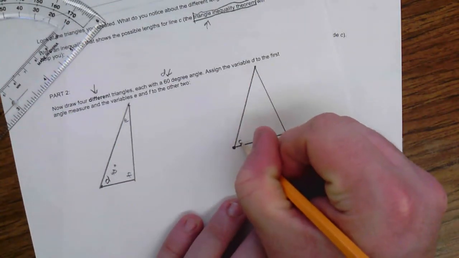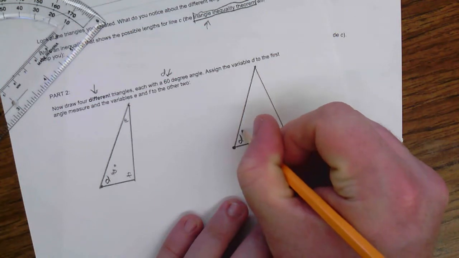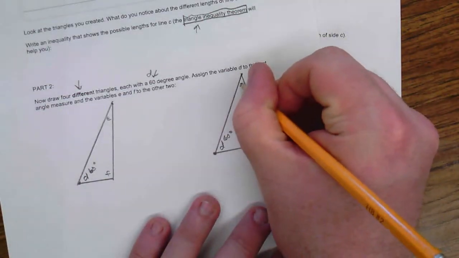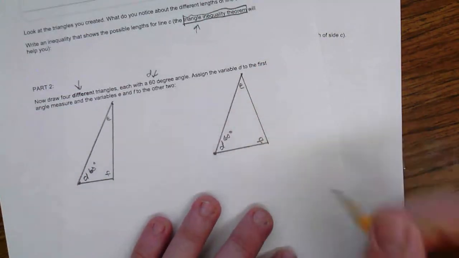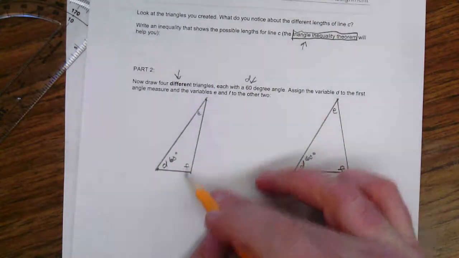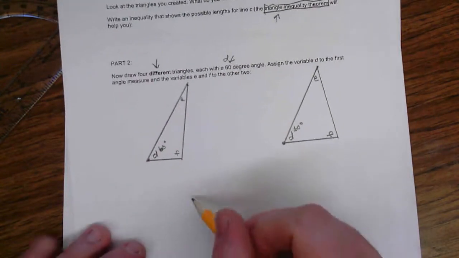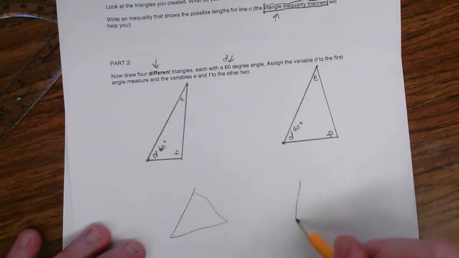And this is angle D, which is 60 degrees. And then E and F. And you want to keep these other two the same throughout. So the one you measure is always going to be D. And then you're going to do another one over here and another one.